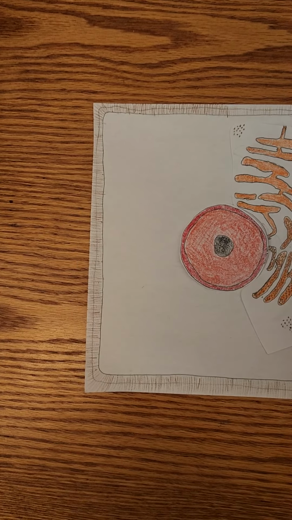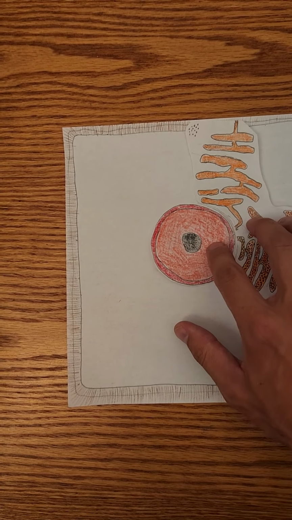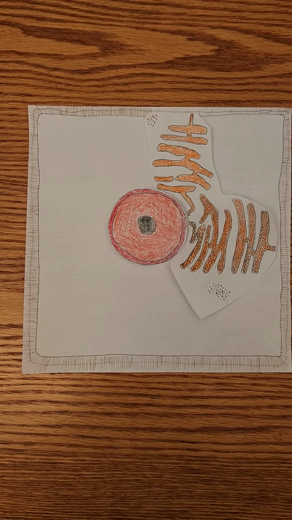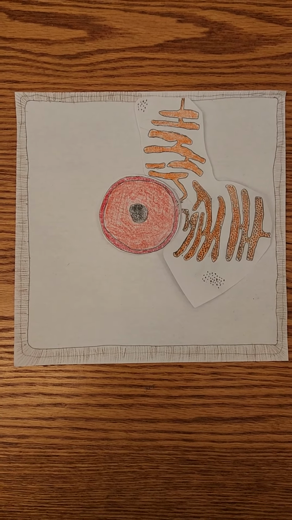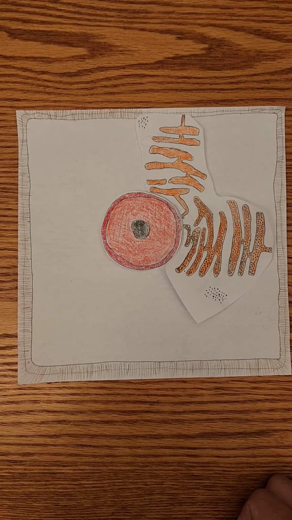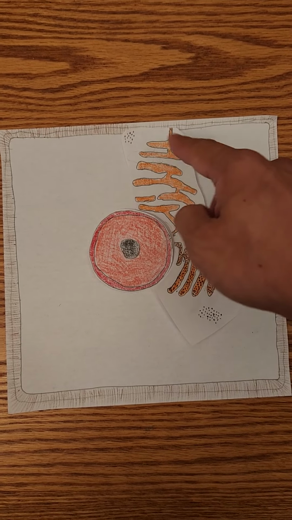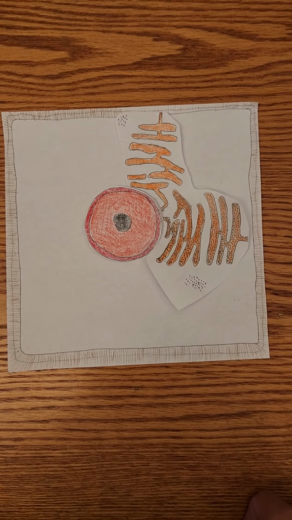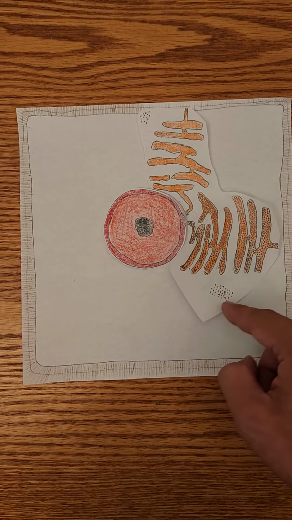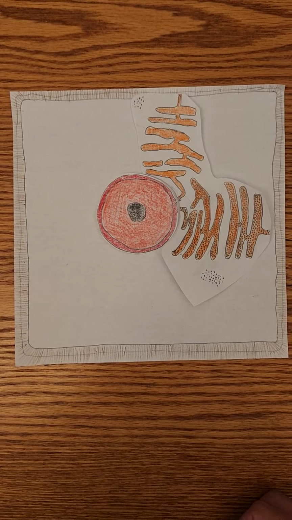Now, this is the endoplasmic reticulum. Now, the endoplasmic reticulum is continuous with the nuclear envelope, and it is a system of interconnected channels called cisternae. There are two types of endoplasmic reticulum: rough endoplasmic reticulum and smooth endoplasmic reticulum. Now, rough endoplasmic reticulum is named thus because it contains the aforementioned ribosomes that are responsible for peptide and protein synthesis.